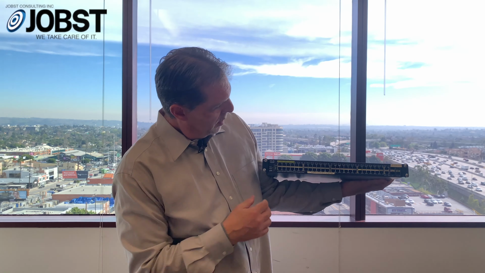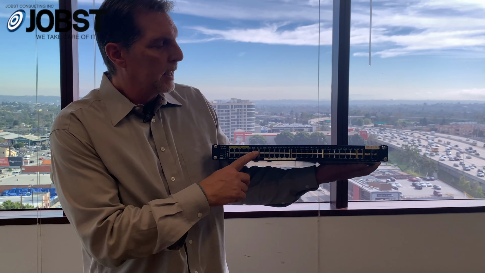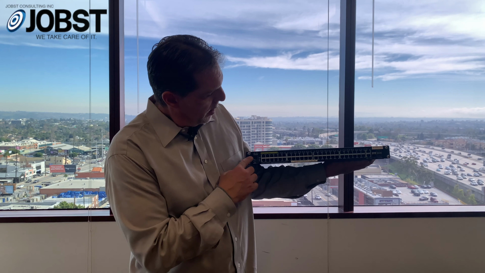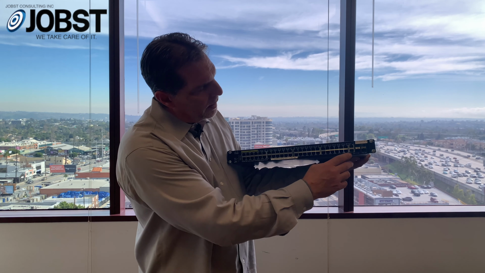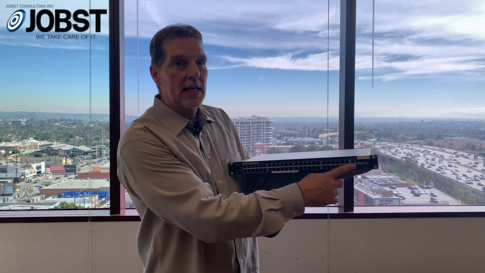All right, so here's an example of a 48 port switch. This is a power over Ethernet switch, which means that it can power the access points and voice over IP phones. There's a small amount of power that actually runs over each one of these ports. What we usually do is take that LAN port and run into usually one of the last ports, and we set that as our trunk port.